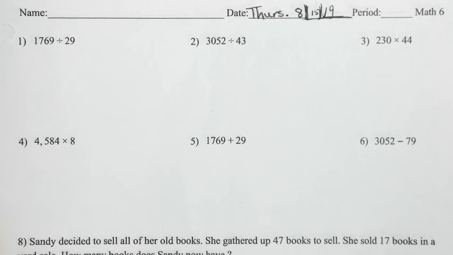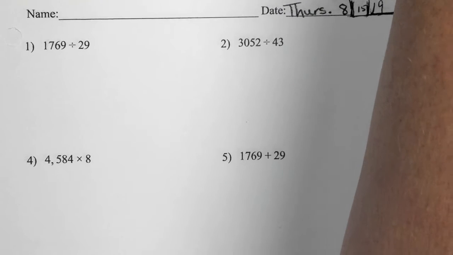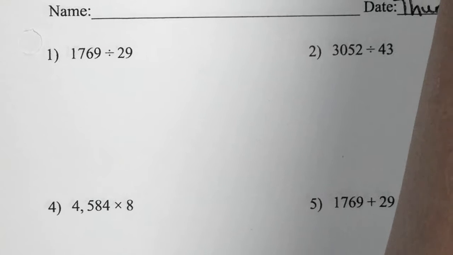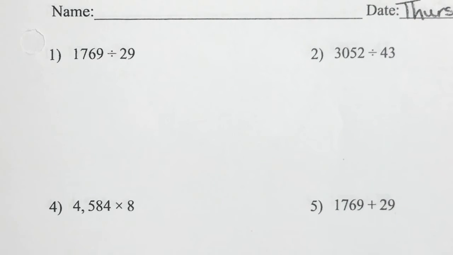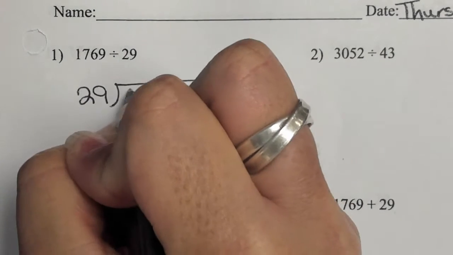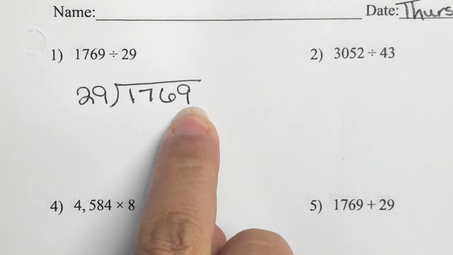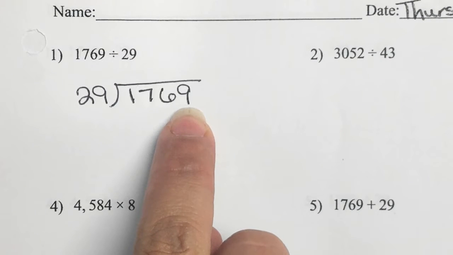This is going to be a small quiz, just kind of seeing what we know on add, subtract, multiply, divide. Here we go. Let's look at number 1. We have got 1,769 divided by 29. So, first make sure you copy it right. That has been a huge issue today. Like people forgetting the 9 or making it an 8, just little stuff.